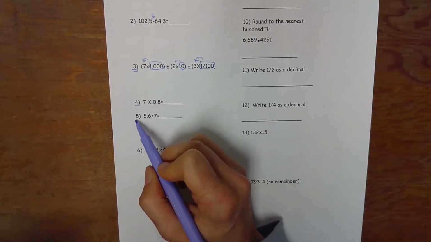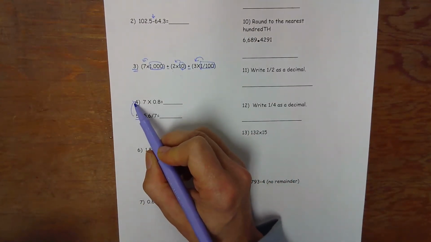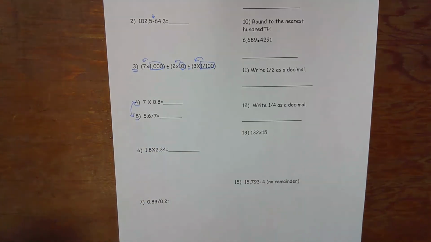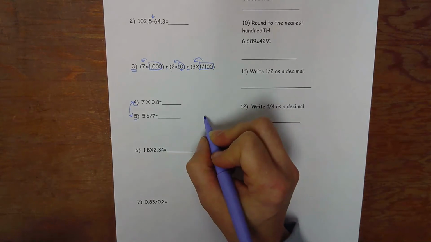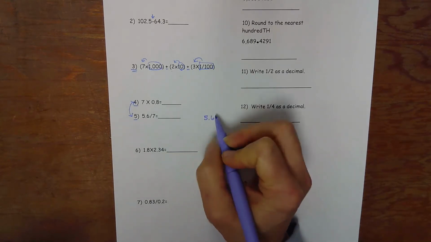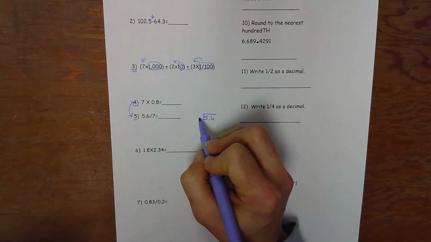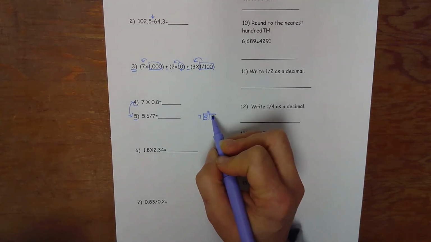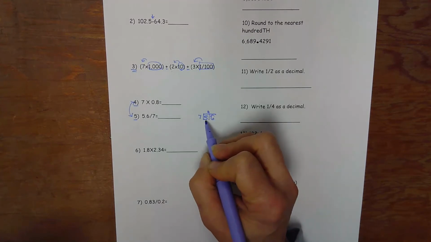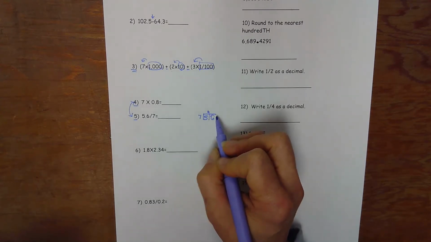Number 4 and number 5 go together. This is a basic fact. There's just a decimal involved. If you need to write it out, absolutely. 5.6 divided by 7. There's no decimal out here, so just bring this decimal straight up. And your answer needs to go above the 6 because you're now treating this as 56.